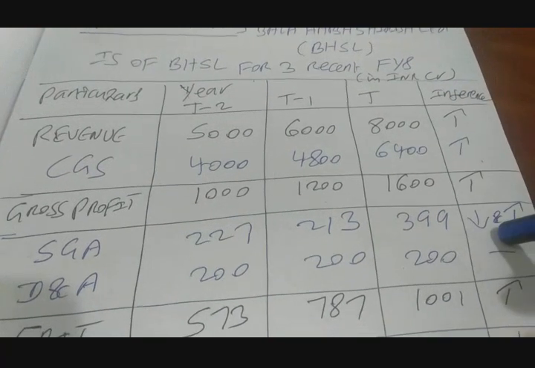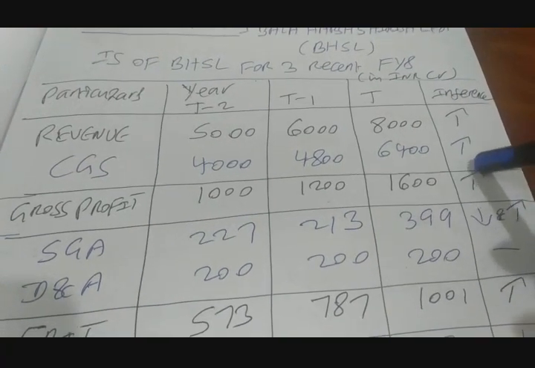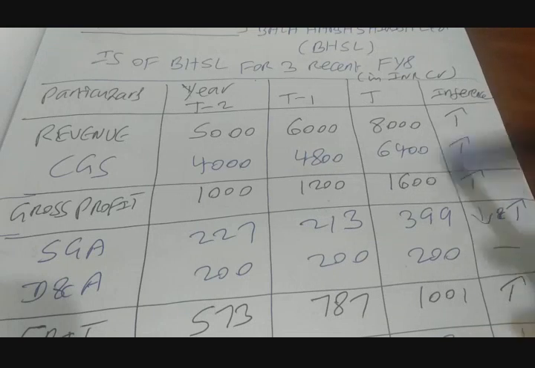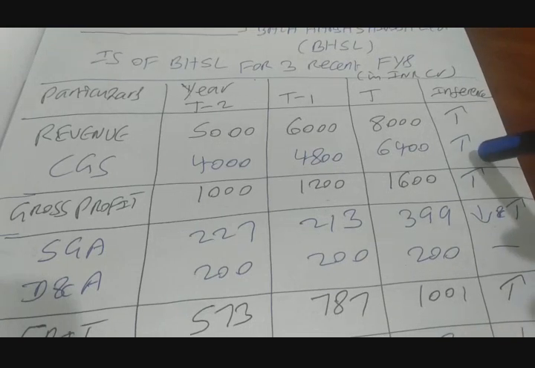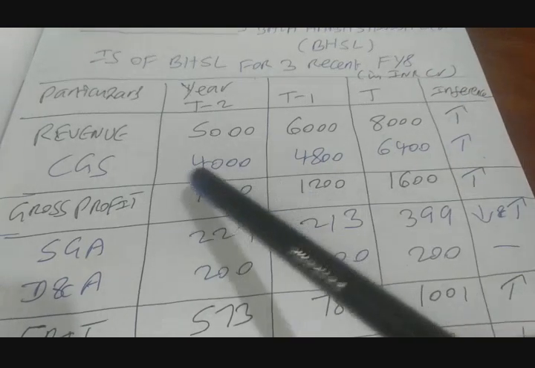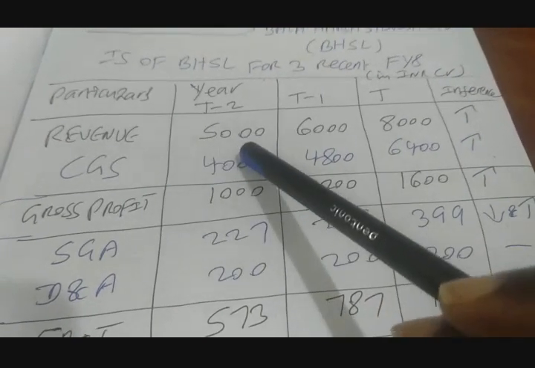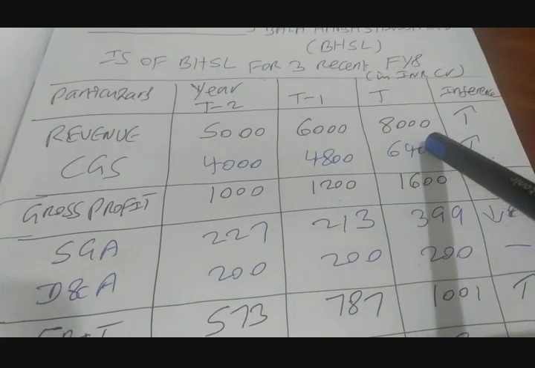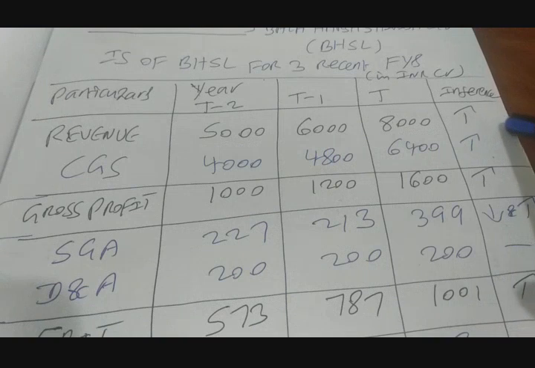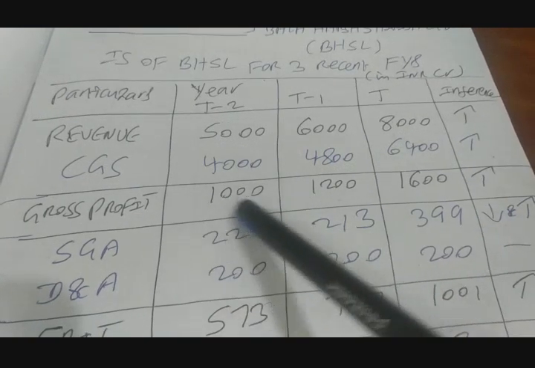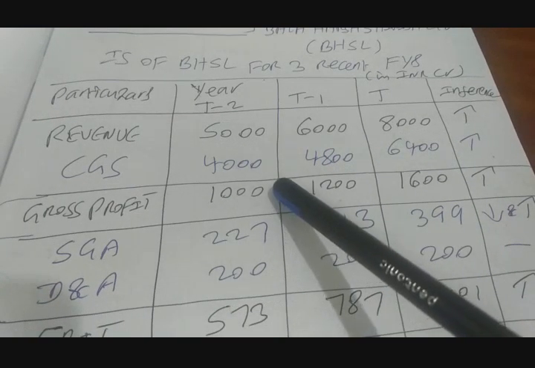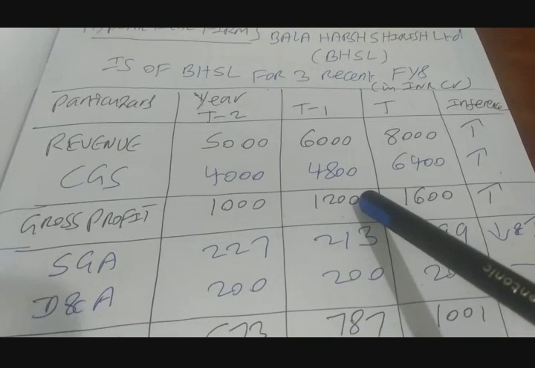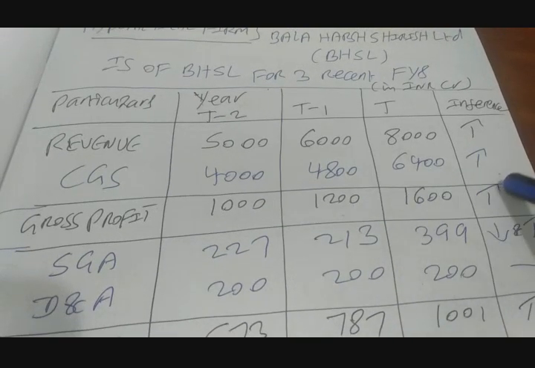We want to know whether a particular line item is increasing or decreasing. In order to reflect that, we have gone for the inference column, right? So we'll start with revenue. Started with 5,000 crores, gone up to 6,000 crores, gone up further to 8,000 crores. So that means it is indicating growing trend. Cost of goods sold for the company started with 4,000 crores, gone up to 4,800, gone up to 6,400. It is also indicating increasing trend.